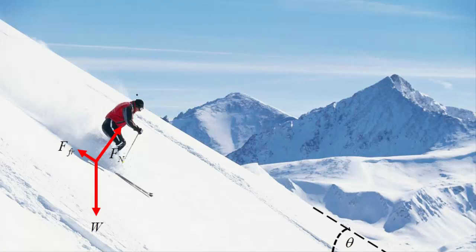Since the skier is sliding down the slope, it is convenient to define the coordinate system in the same plane as the slope and define going down the slope as the positive x direction, which means the direction perpendicular to the slope will be the y direction. So friction will point in the negative x direction, the normal force will point in the positive y direction, and the skier will accelerate in the positive x direction down the slope.